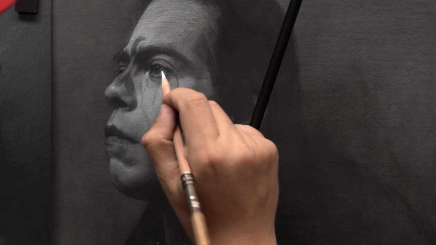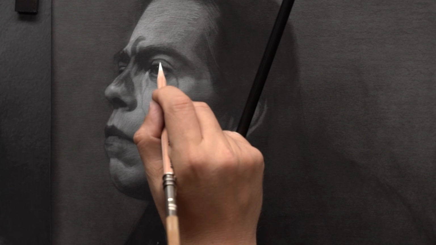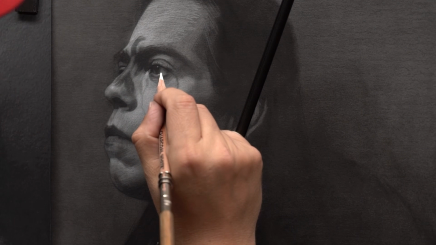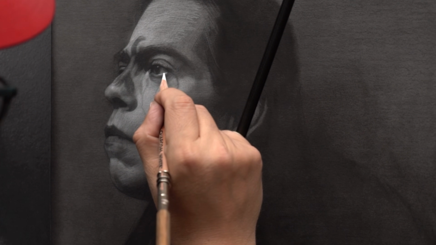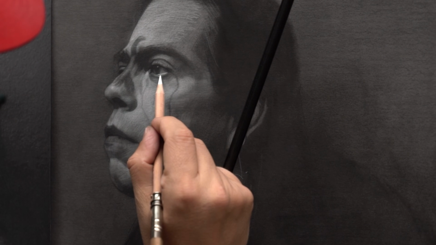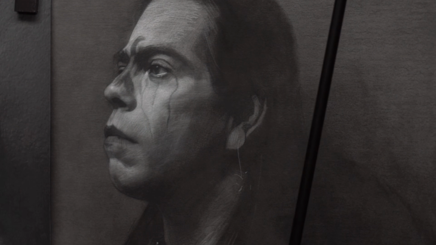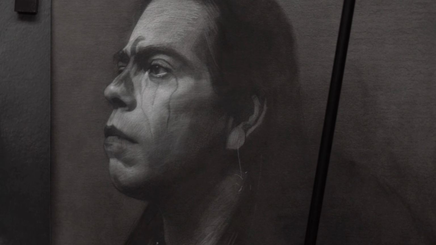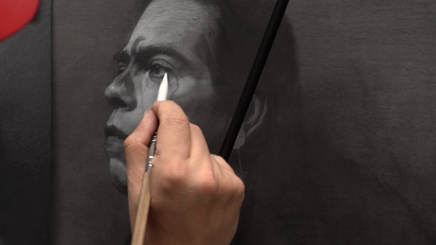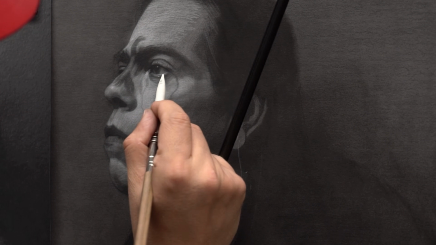And as I go with this white chalk, which is a General's white charcoal pencil, I'm looking for highlights now a little bit on the canthus, the underplane of what would be the bottom part of the eyelid, and then softening it out with a blending stump.